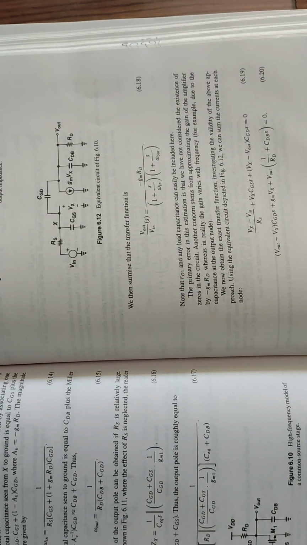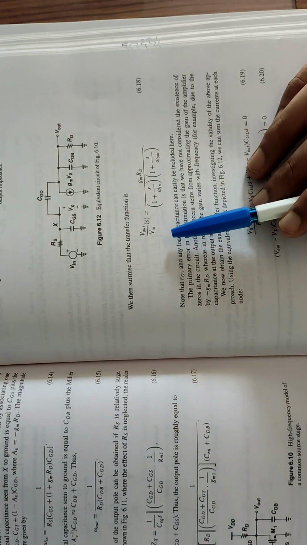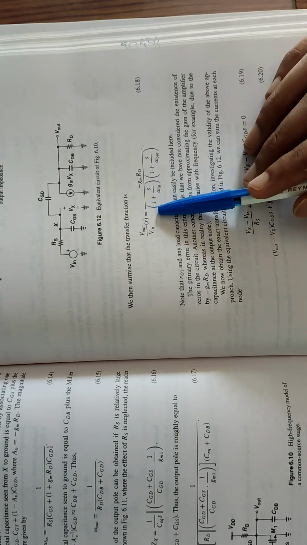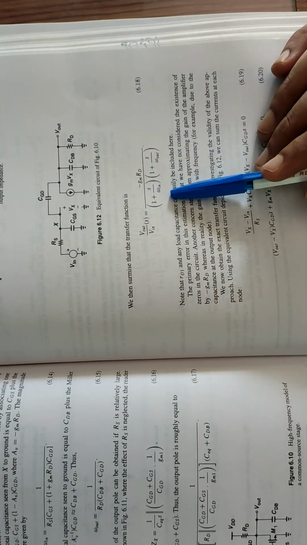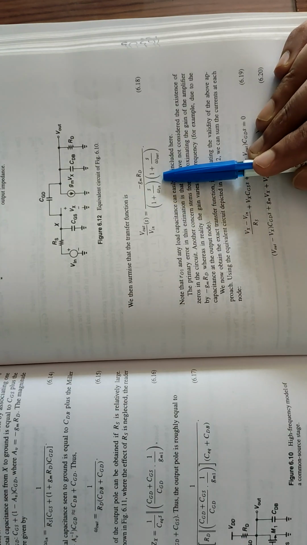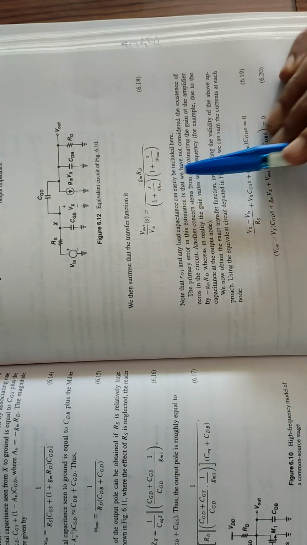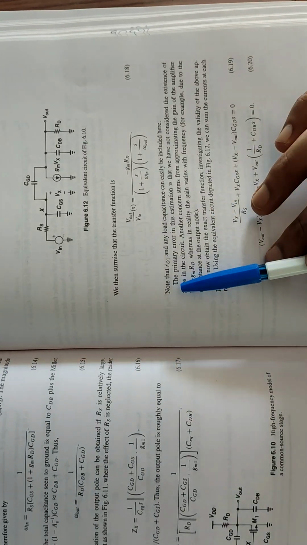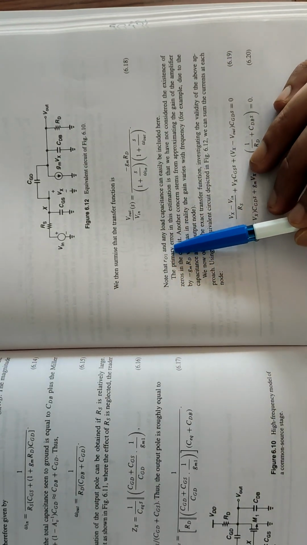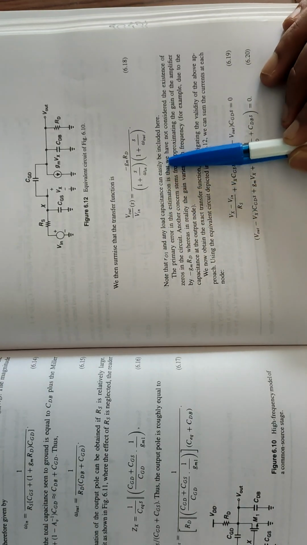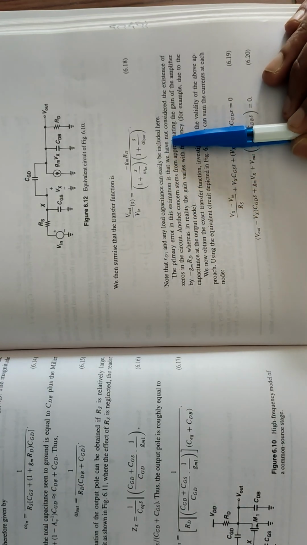We then summarize that the transfer function is Vout by Vin of S is equal to minus gm RD by (1 plus S by omega in) into (1 plus S by omega out). Note that RO1 and the load capacitance can easily be included here.